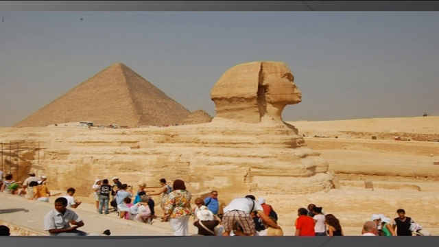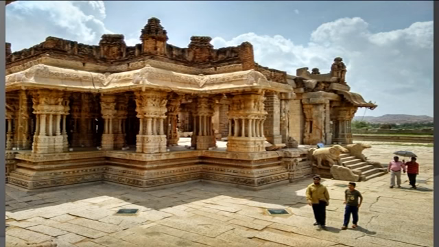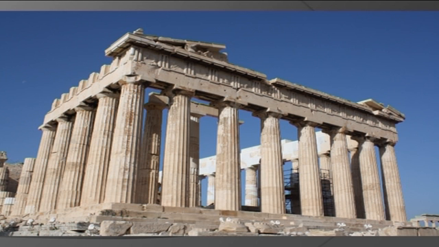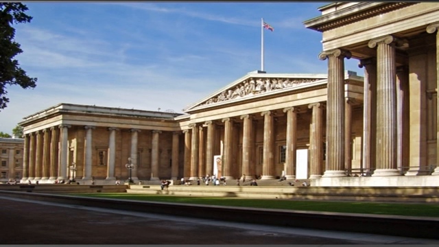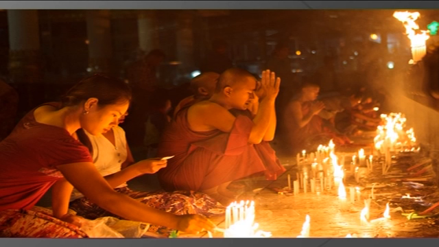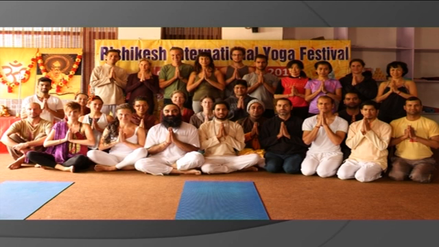A visit to the pyramids of Giza, a walk through the ruins of Hampi, the admiration of the Taj Mahal, a journey along ancient Athens, learning at the British Museum, praising the paintings at Jahangir Art Gallery, a prayer at the Golden Pagoda in Myanmar and interacting with the students at a Vedic school in Rishikesh are all the interest of cultural tourism products.